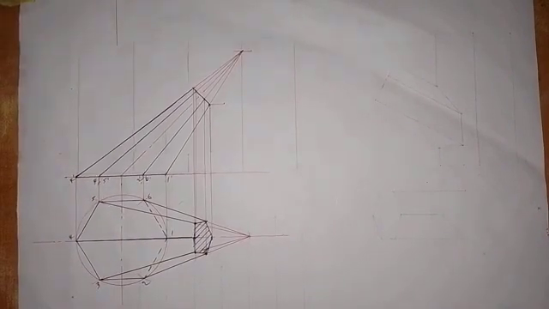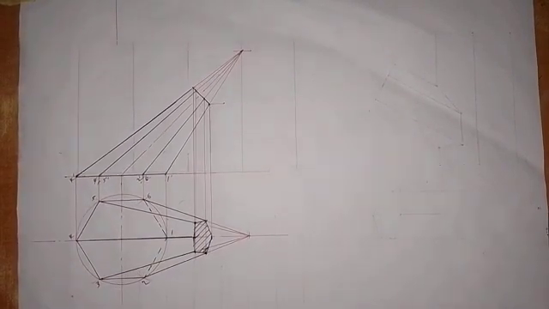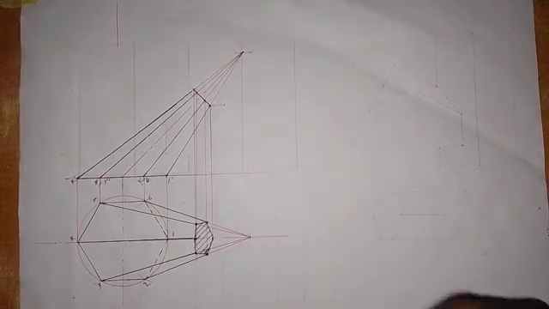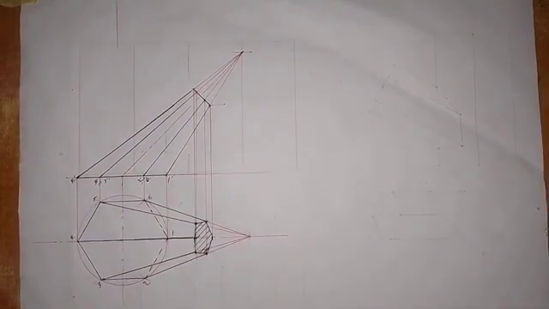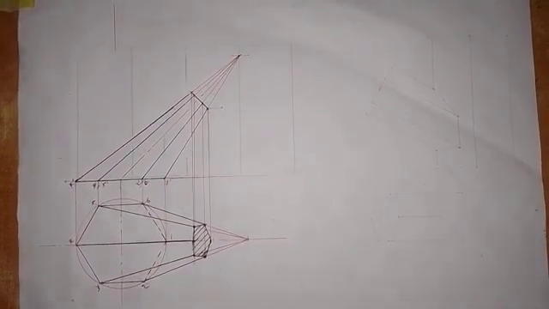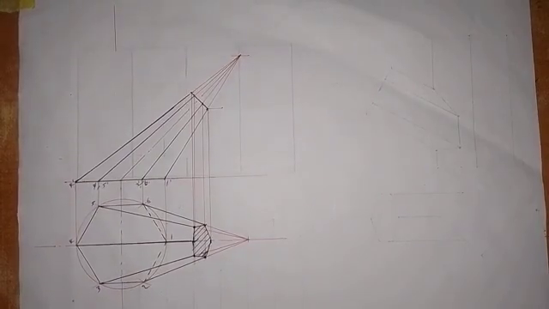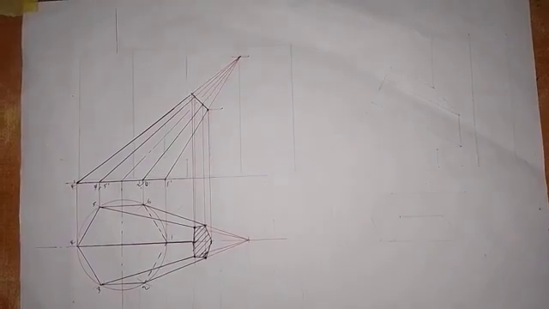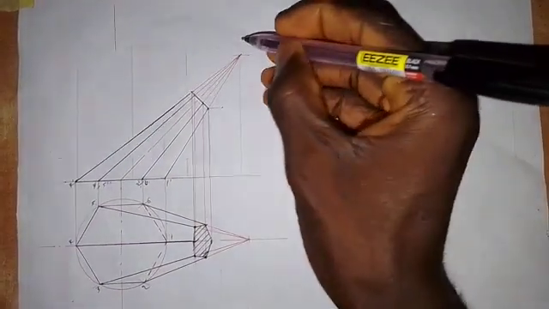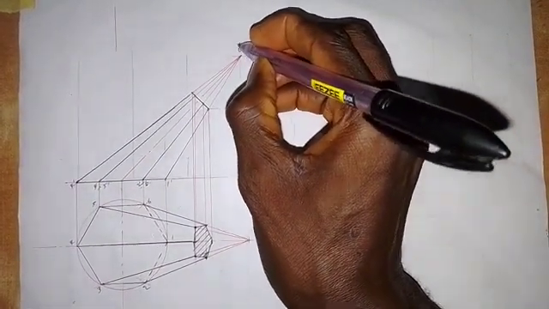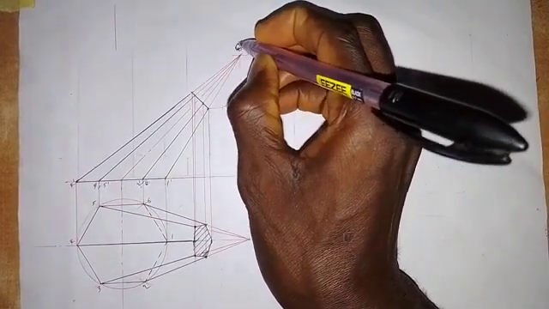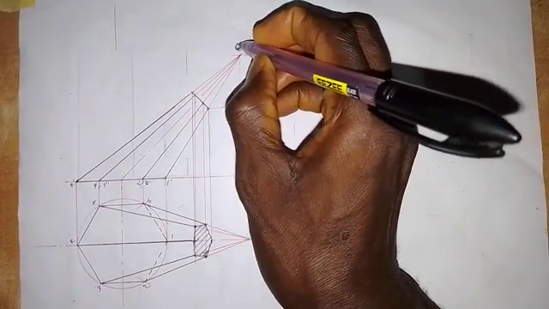So the next thing that we are going to do now is to draw the surface development. We need to find the true length, but for this I'm not going to be working on that, so I'll just take the distance from here. If I call this point, the apex of the pyramid, point O, okay, so this is point O, the apex of the pyramid.